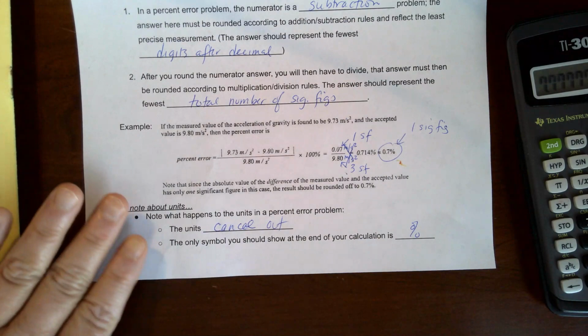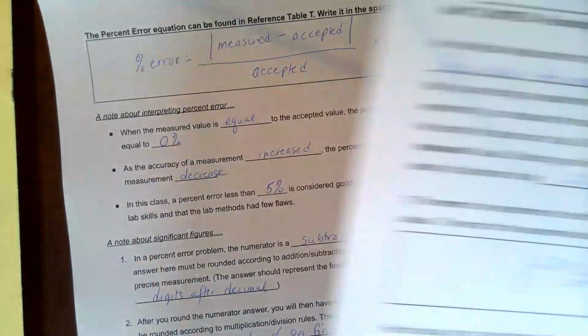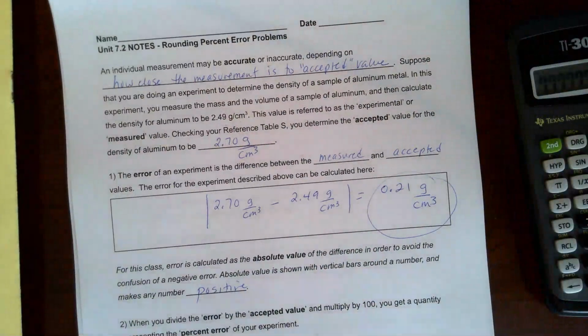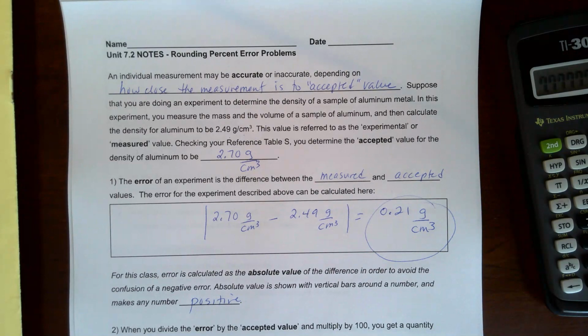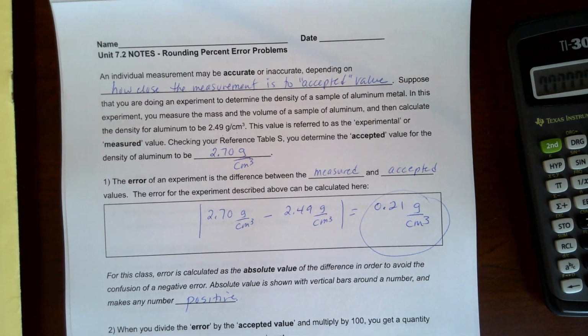This lesson has been an up-close and personal review of how you do a percent error problem and how you go about rounding your answers.